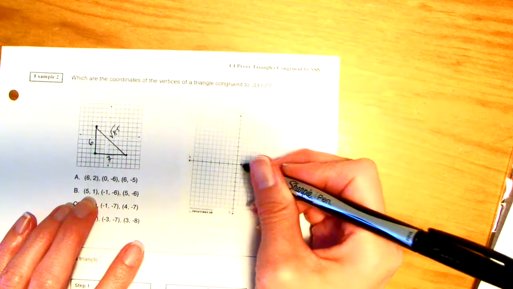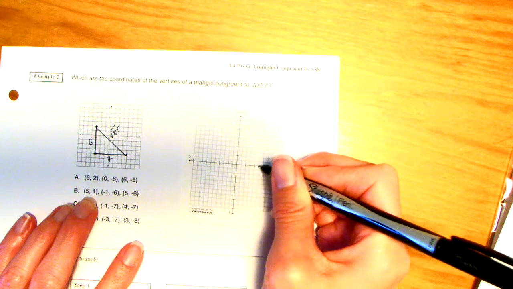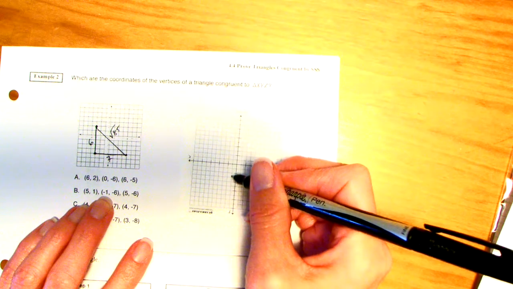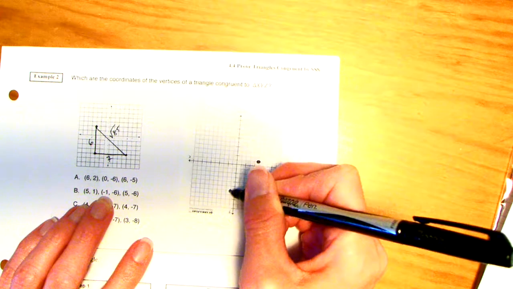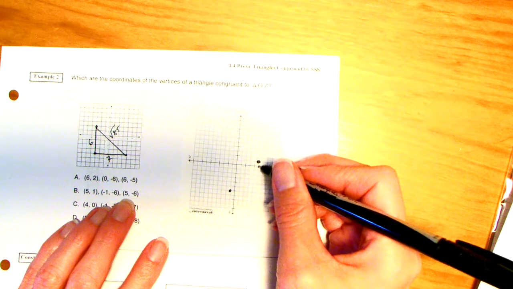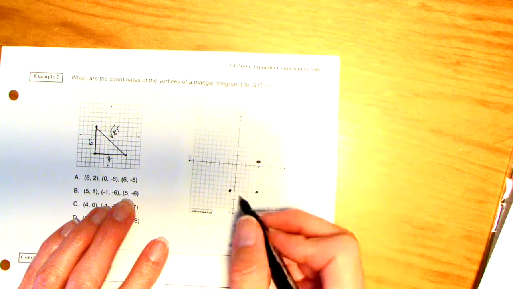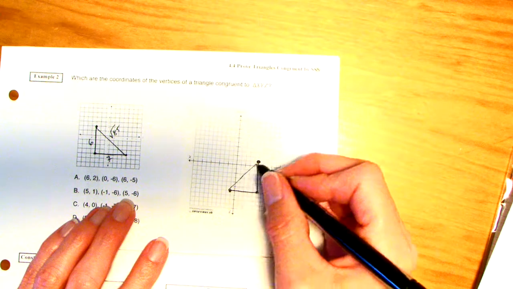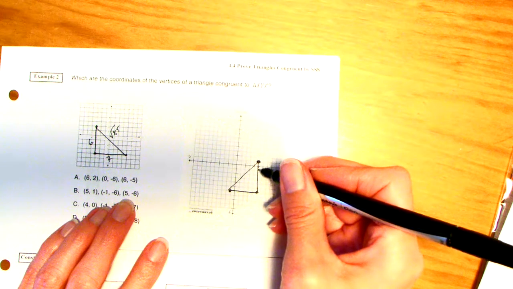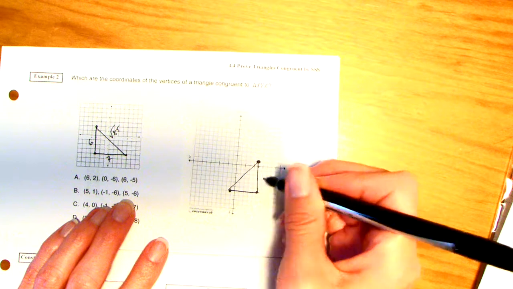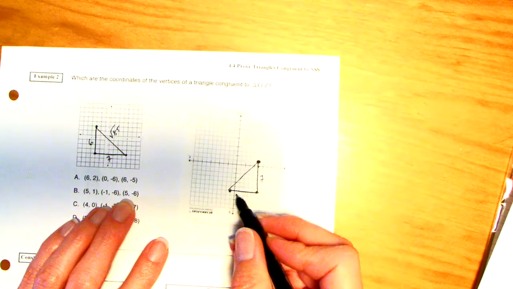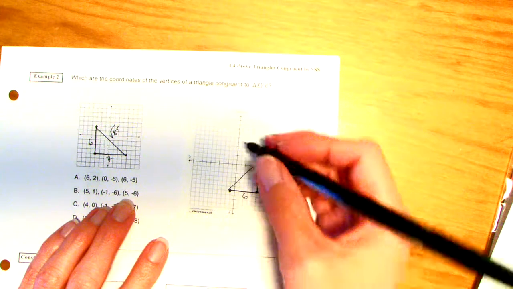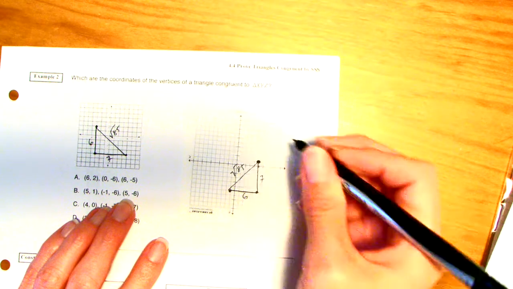Okay, 5, 1. Negative 1, negative 6. 2, 4, 6. And then 5, negative 6. Makes a little bit more sense because it's a right triangle. All right, let's find this distance. 1, 2, 3, 4, 5, 6, 7. And 1, 2, 3, 4, 5, 6. And yes, this is going to be square root of 85. So the answer is B.